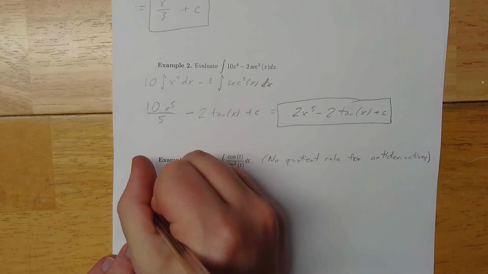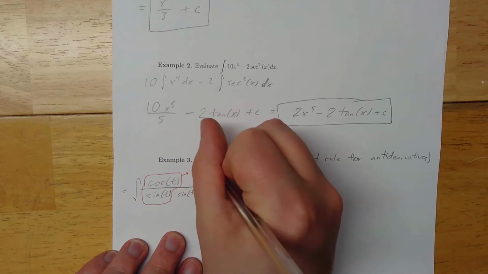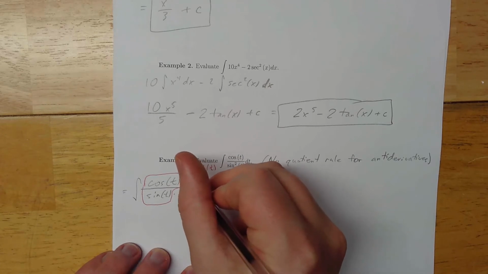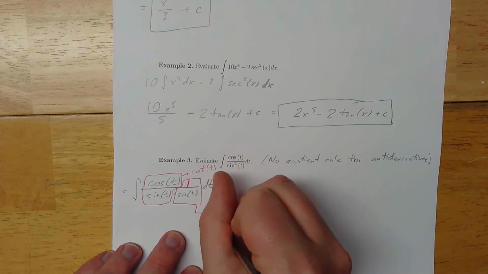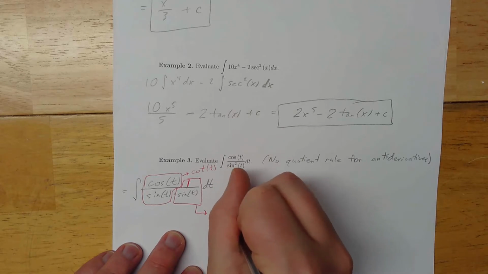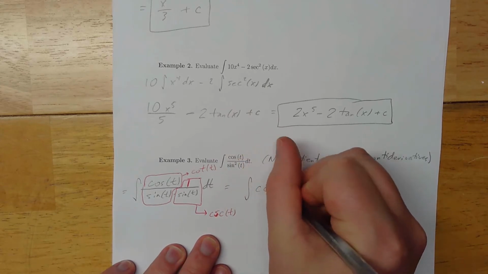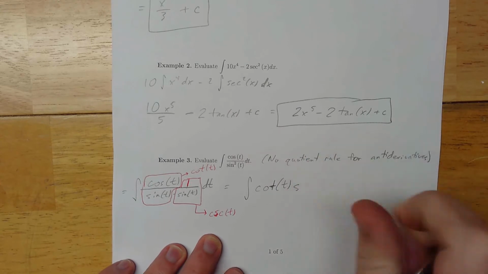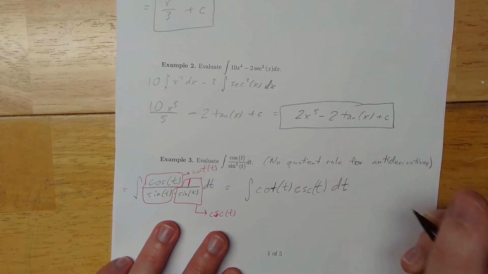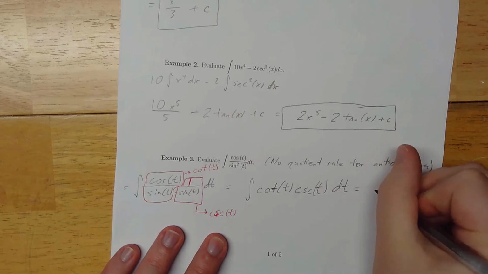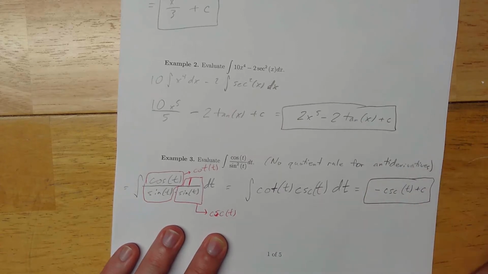Now, if you look at cosine over sine, this is cotangent, and if you look at 1 over sine, this is cosecant. And so this integral is the same as the integral of cotangent of t times cosecant of t dt. And so that means that our antiderivative here is negative cosecant of t plus c.